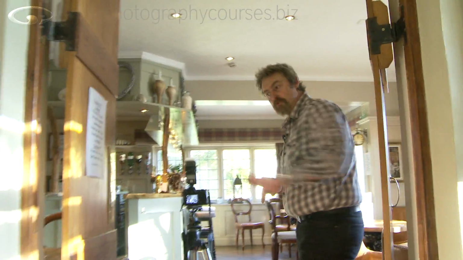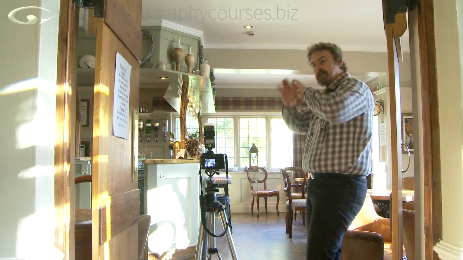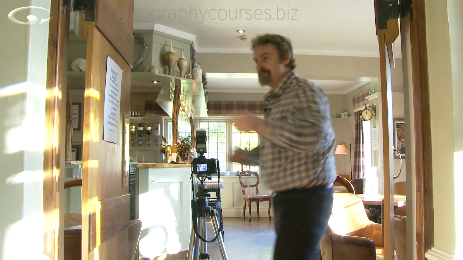Right, first off, let's get our composition. And the first one I'm going to do, I'm going to use these doors as a frame. So it's kind of like, well, pretty much as you are now. You're looking through the door. There's maybe a little bit of door either side and the room beyond, because it's a bit more inviting than just room. Do you know what I mean?